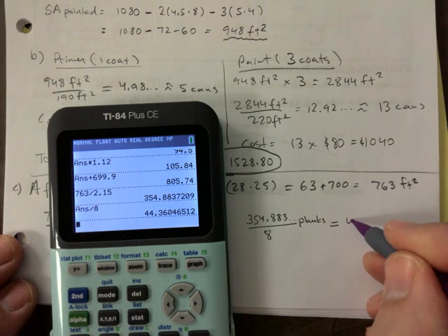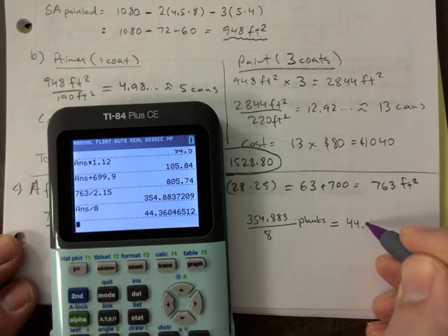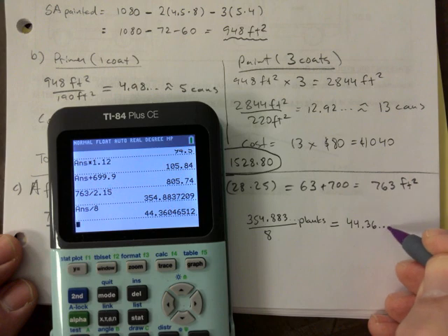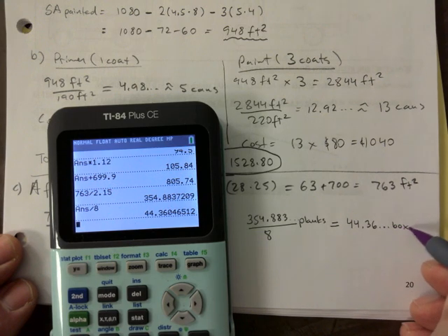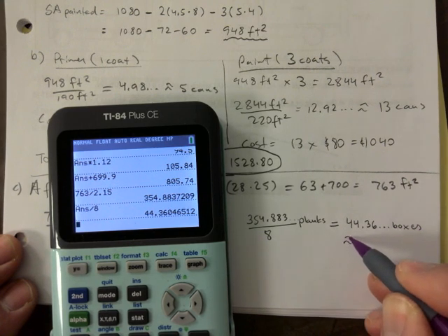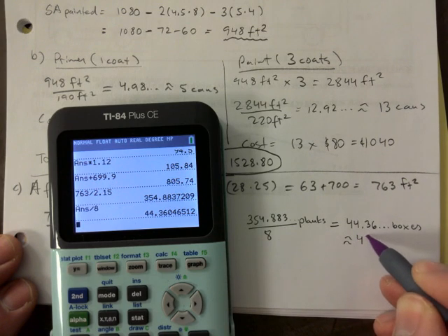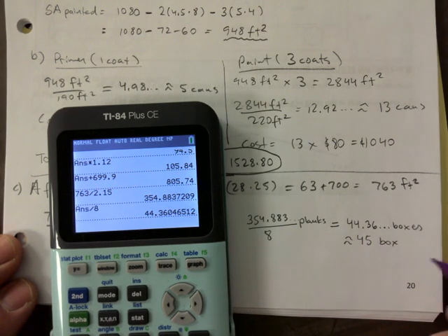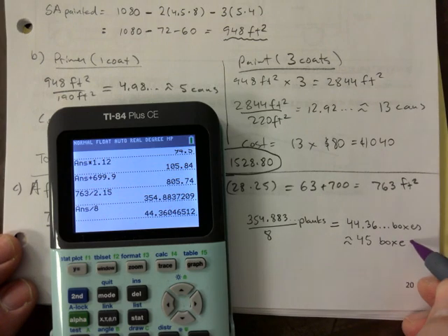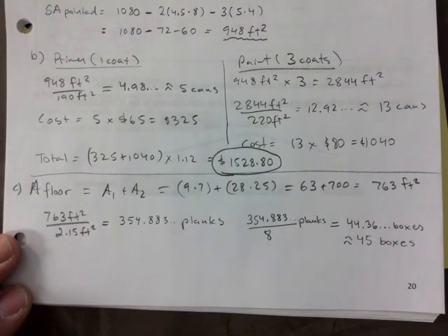So that's 44.36 boxes. So I'm going to need to buy approximately 45. Well, that is approximately 45 boxes. So I need to purchase 45.